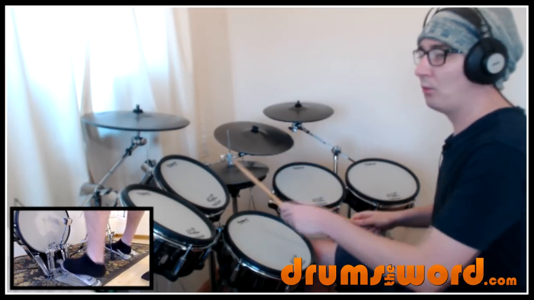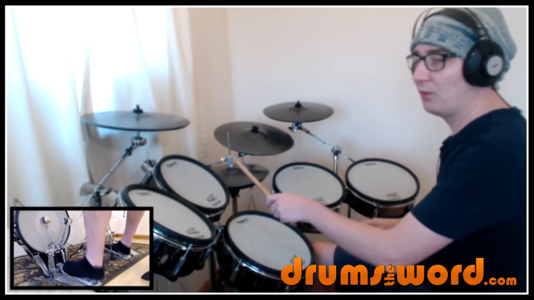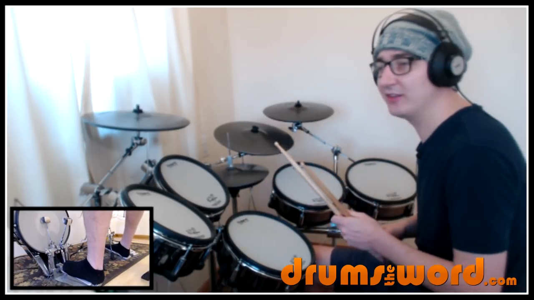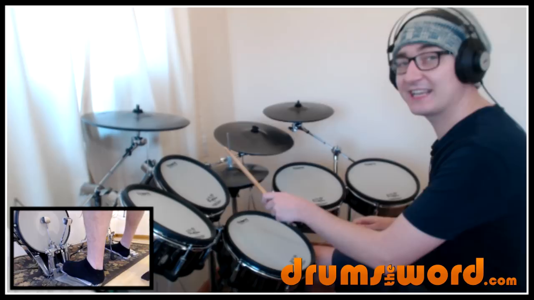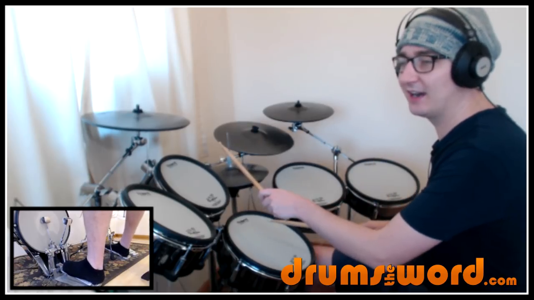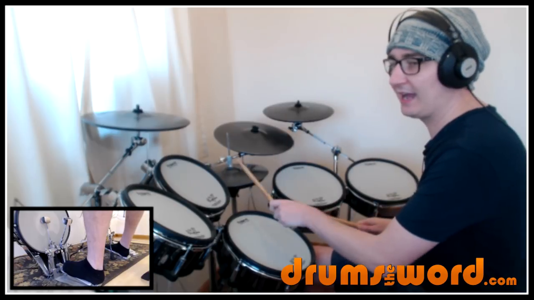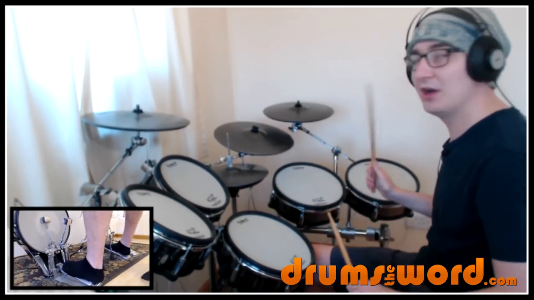So we get 1, E, and 1, E, and the hi-hat foot is being used here as an extra hi-hat note. 1, E, and that's the key to it. 1, E, and then 2, E, and 2, E, and 3 into this floor tom.